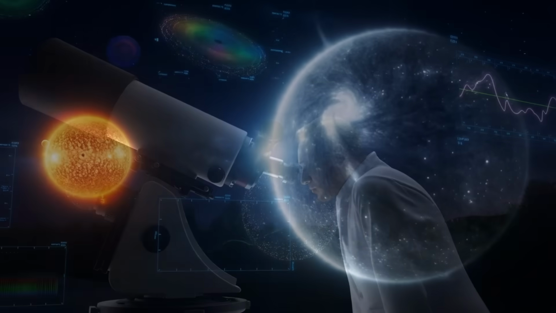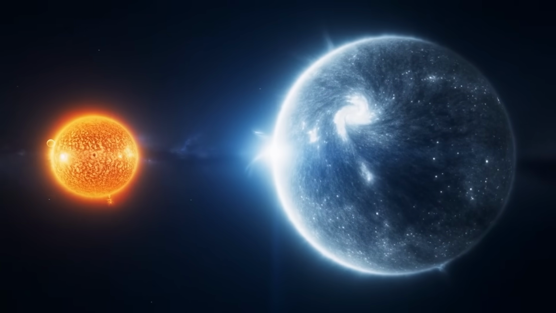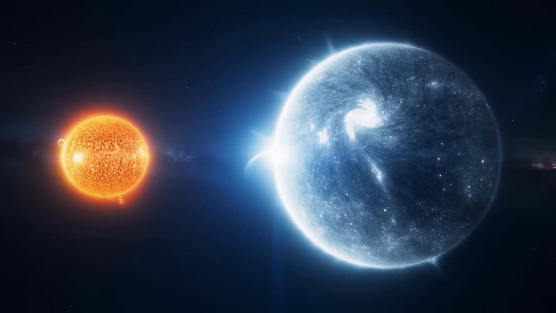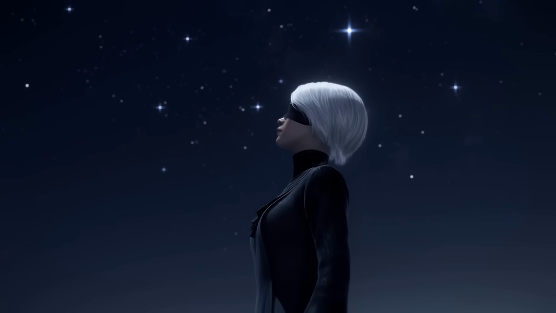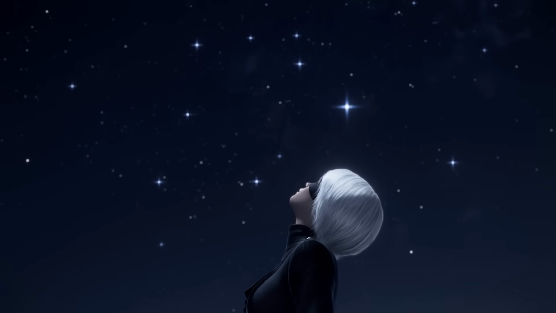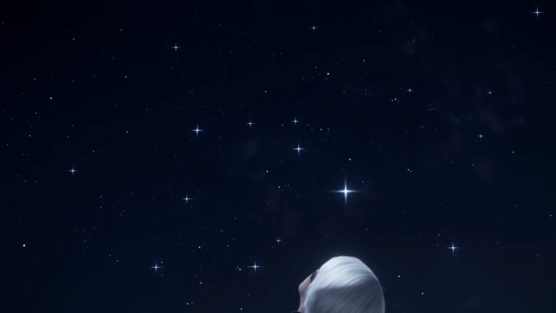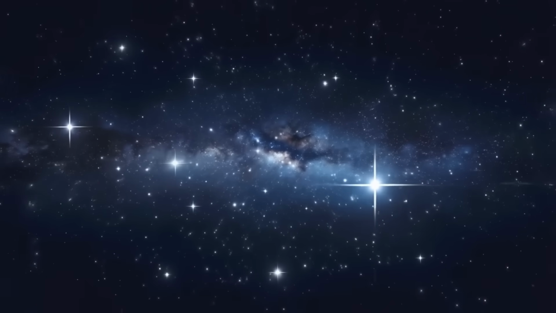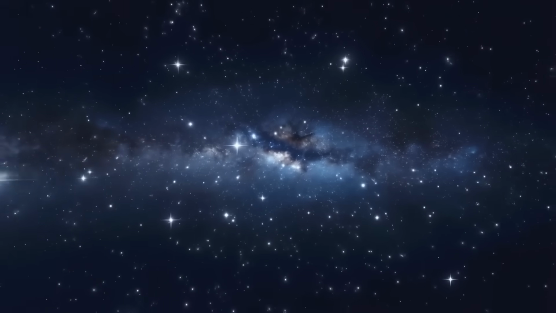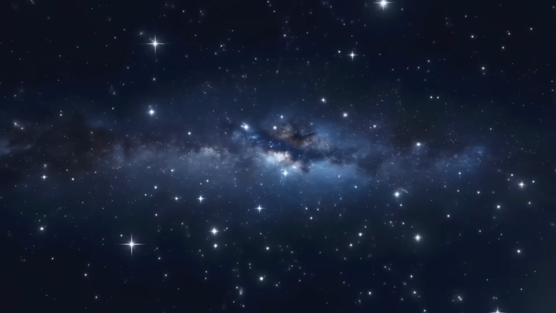In terms of mass, A-type stars typically range from about 1.5 to 3 times the mass of the Sun. While that might not sound extreme compared to O or B stars, it still gives them a significant advantage in brightness. Many A-type stars shine tens of times more brightly than the Sun, making them easily visible even from great distances.